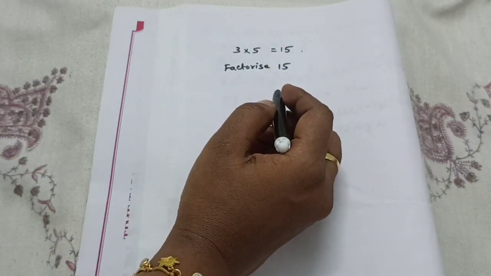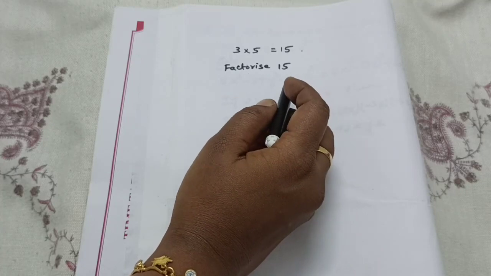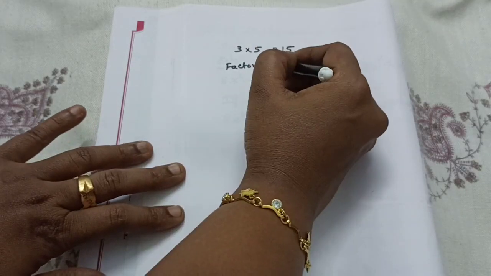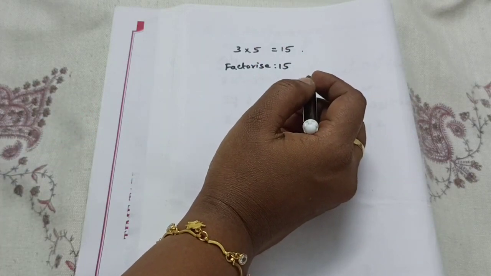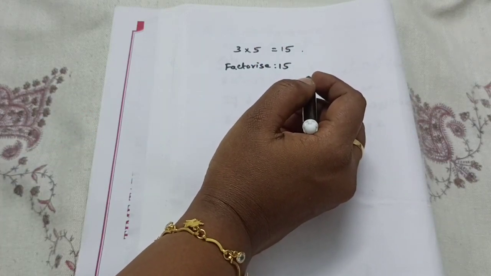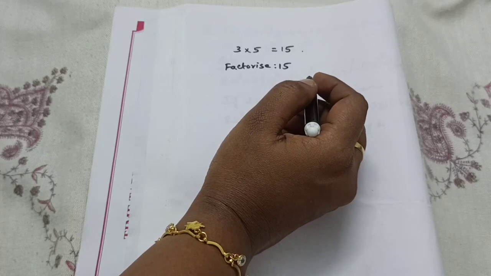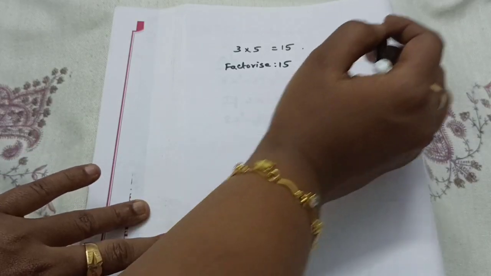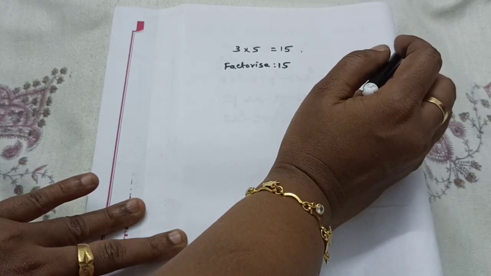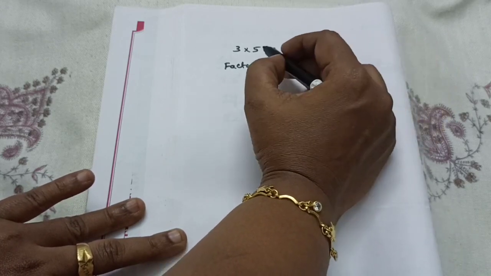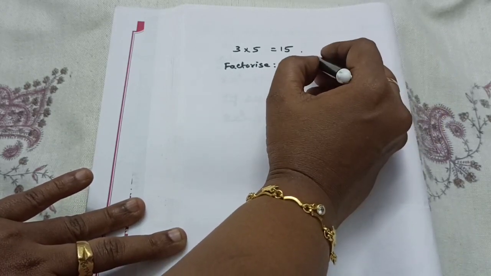Then we get two factors. This 15 we have to factorize. Two factors we will get. Then what are the factors? Can you say? 3 and 5 are the factors, isn't it? 3 into 5. Then we can write as what?